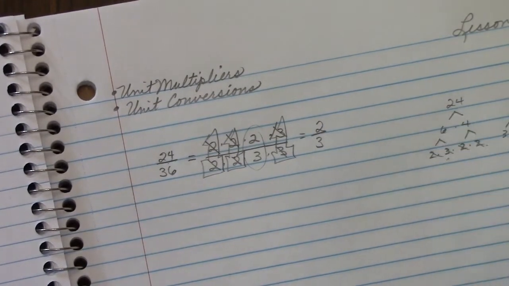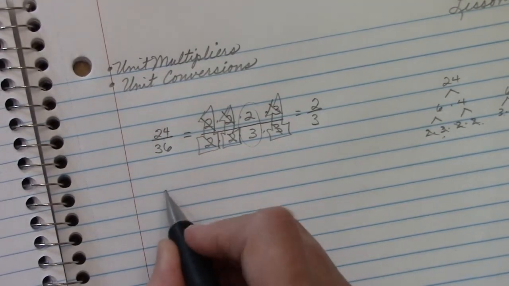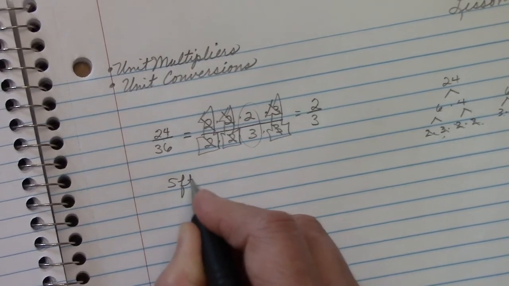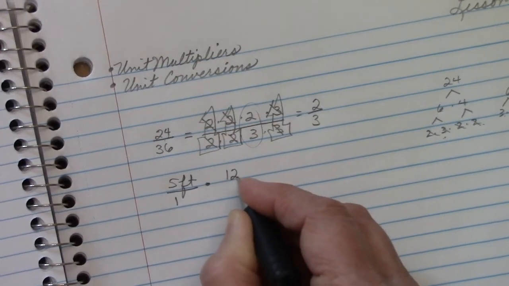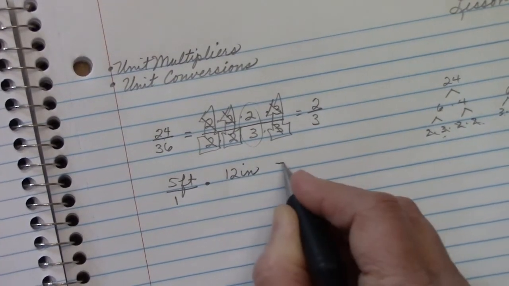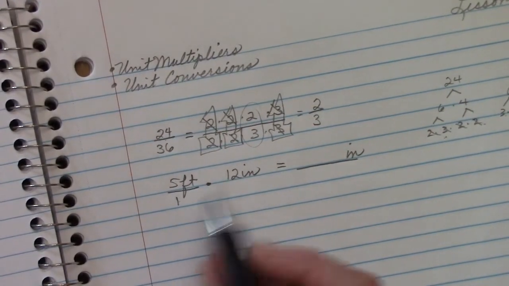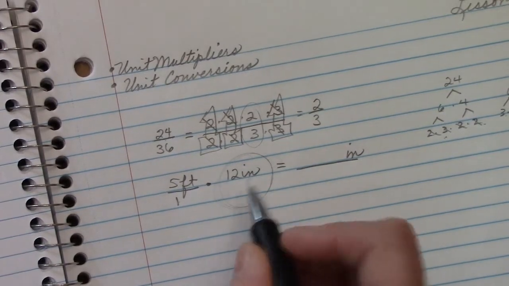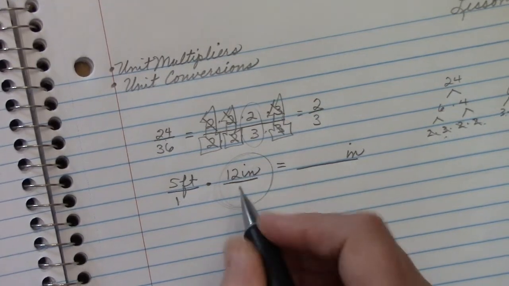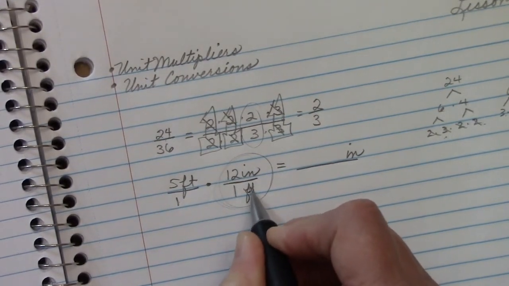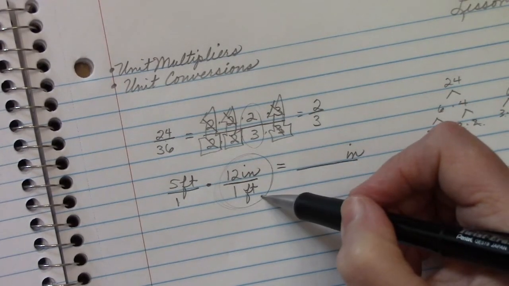Whether you realized it or not, we actually do the same thing with unit measures. Let's say that I have 5 feet over 1, and I'm going to multiply that by 12 inches. I want to know how many inches 5 feet is. Well, I use what's called a unit multiplier. It is equivalent to 1. 12 inches is the same as 1 foot. See how you have to know this stuff? So 12 inches is equivalent to 1 foot.